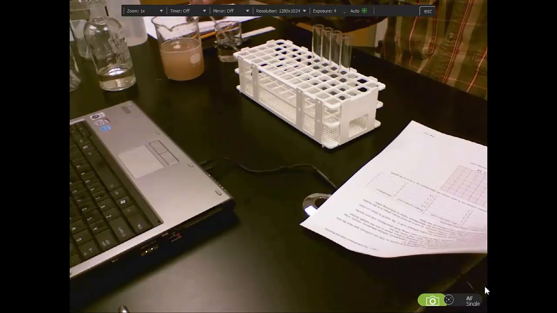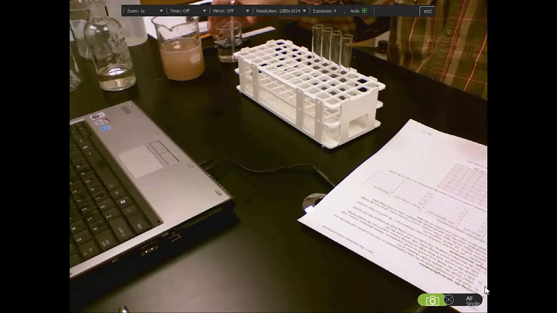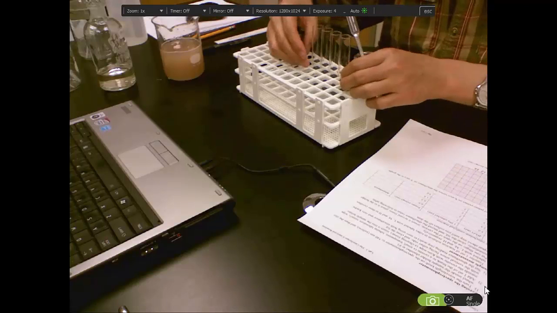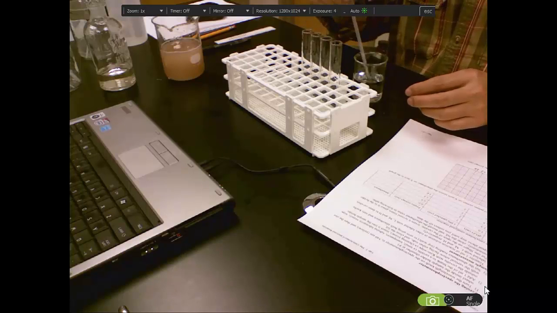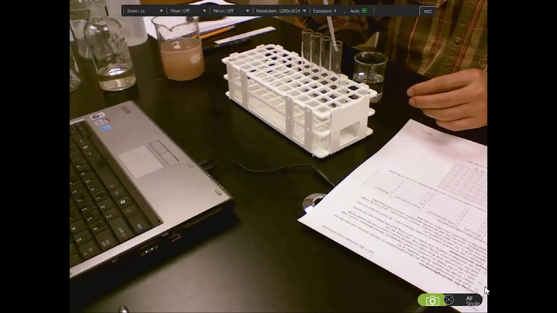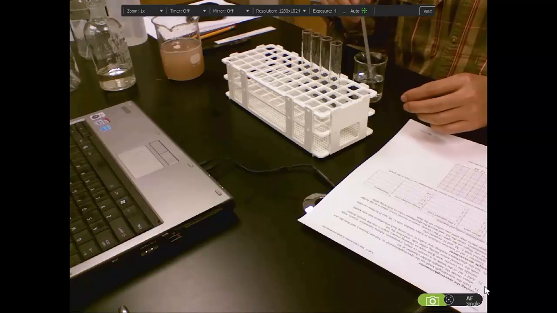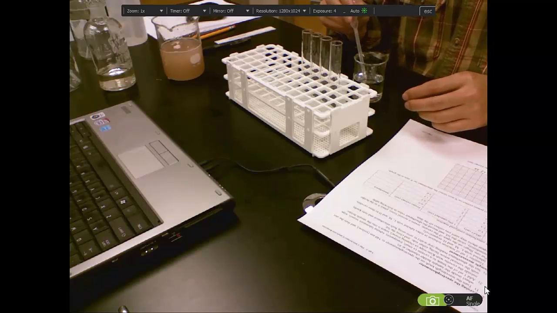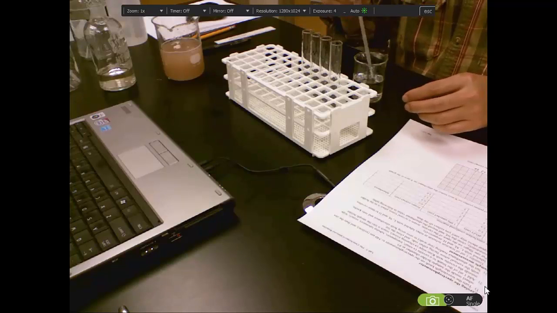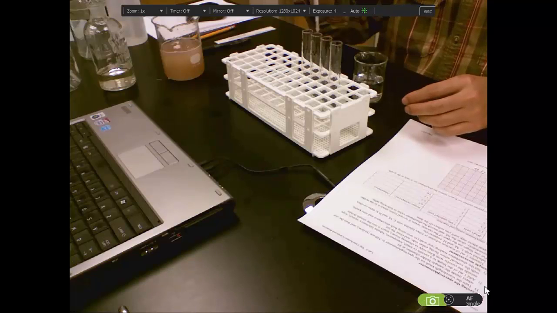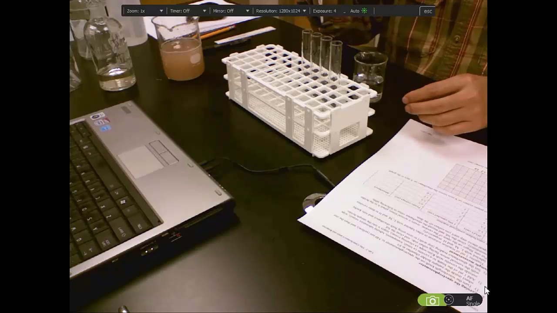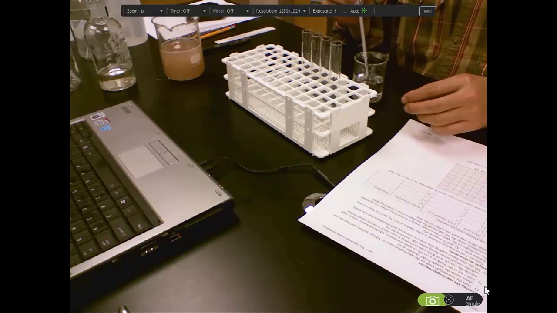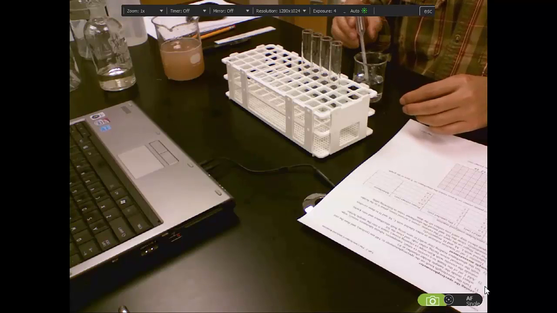I will add 3 milliliters of water to tube B. The last one is 0, no water in this tube.